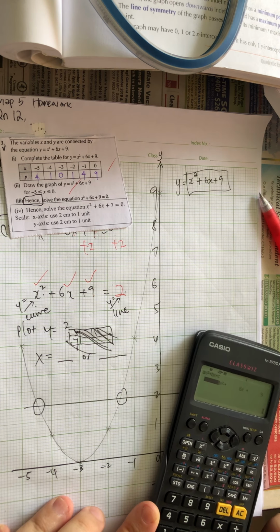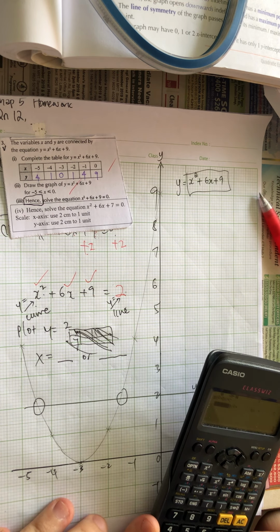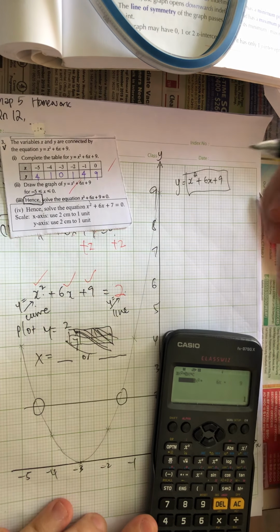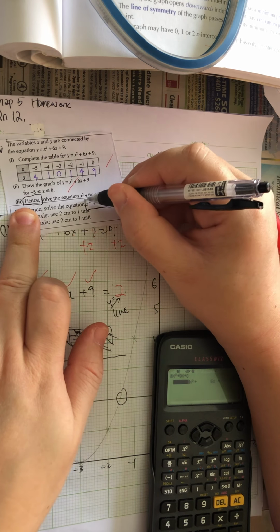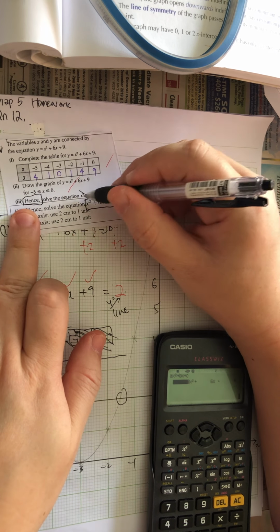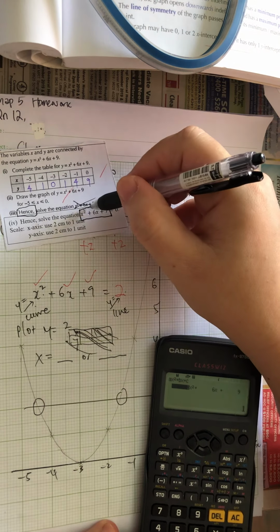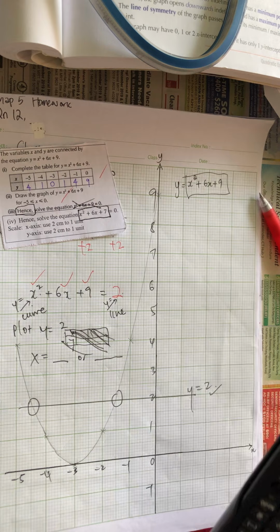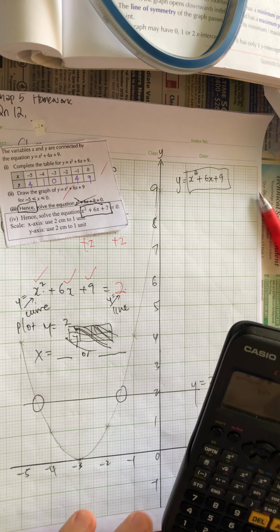Oh, sorry. I saw this wrongly. Sorry about that. Okay, not this one. 1, 6, 7. That's the equation they want you to solve. Okay, hence solve this. Sorry for the confusion. 1, 6, 7.